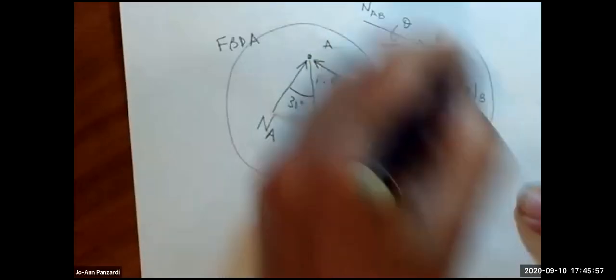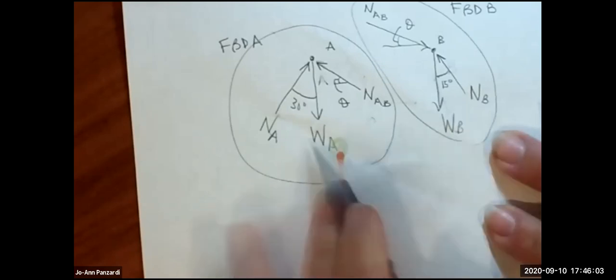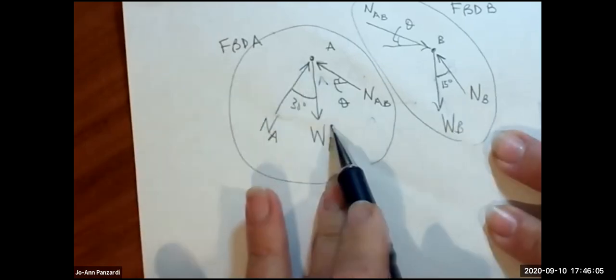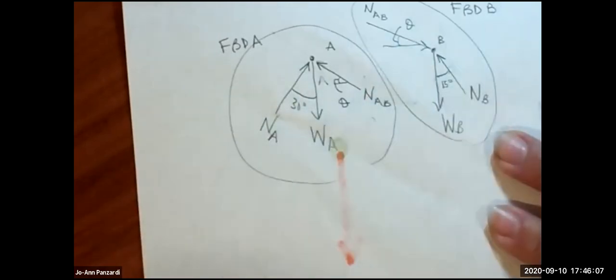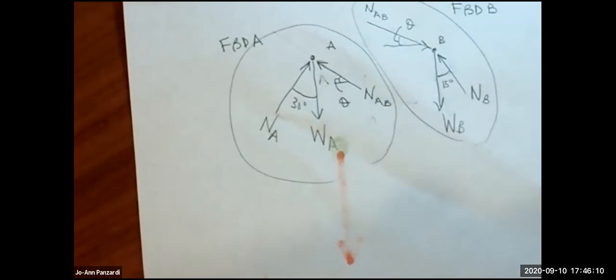So I have two free body diagrams, free body diagram A and free body diagram B. Jason asked about the convention with labeling a force from and onto.